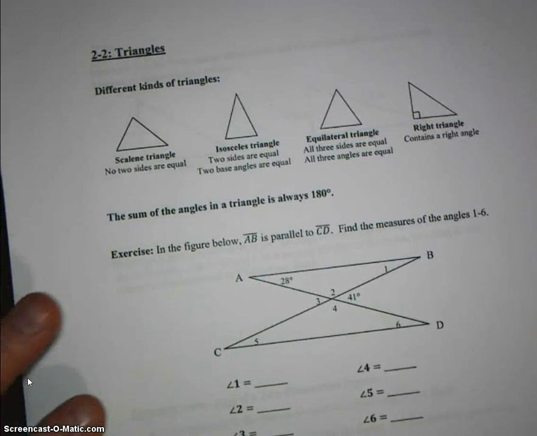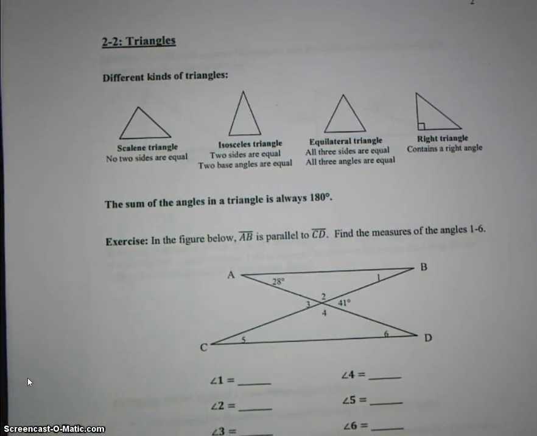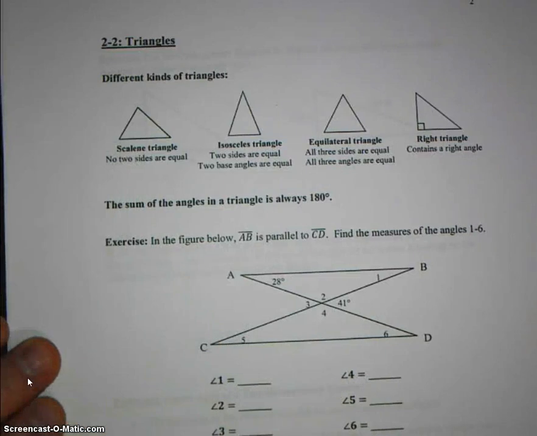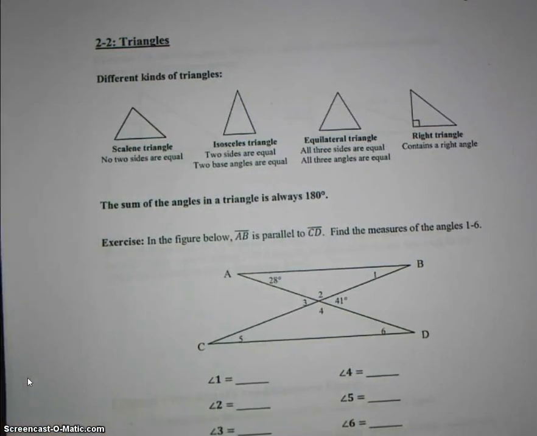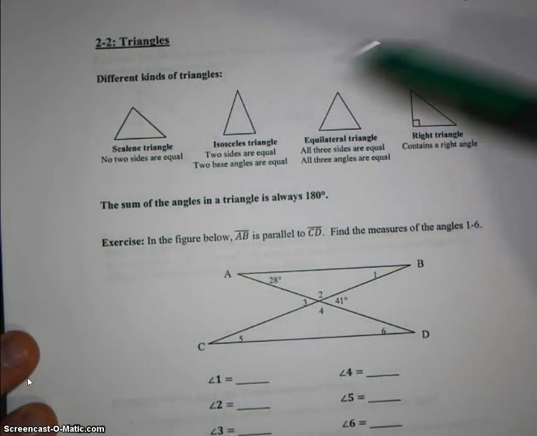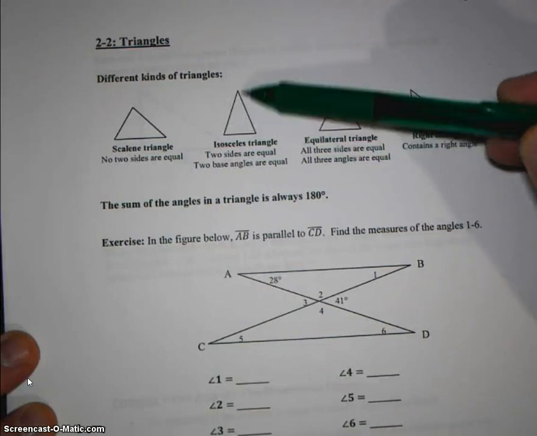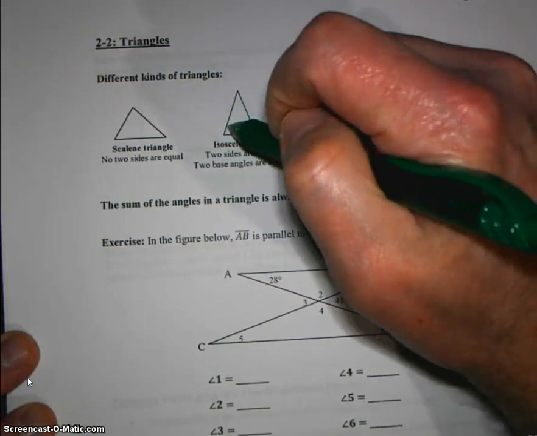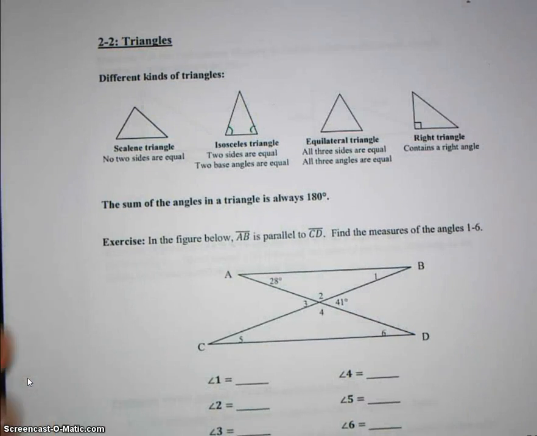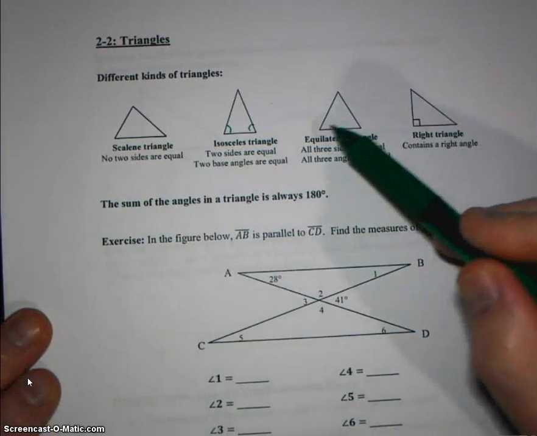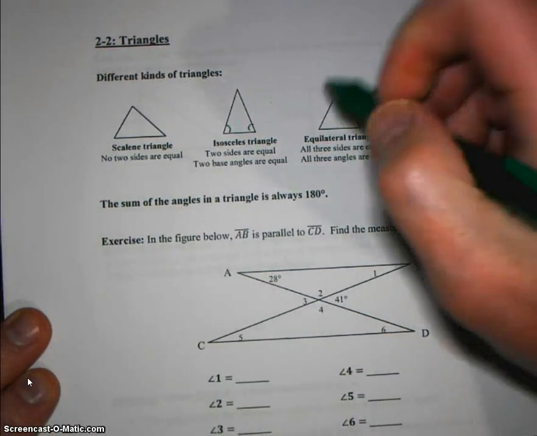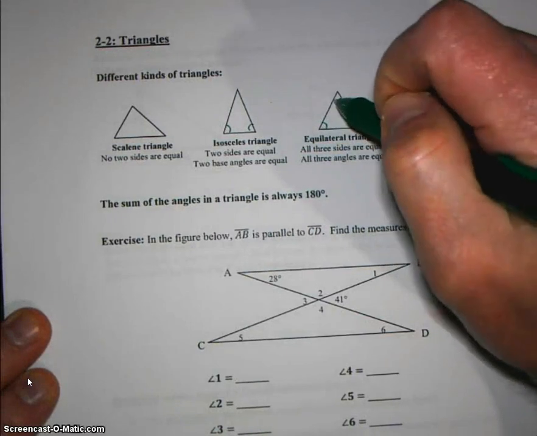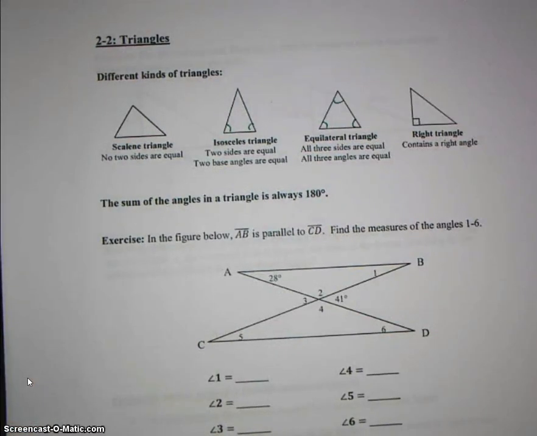Alright, now let's talk about triangles. I'm sure you know what a triangle is. A triangle, of course, has 3 sides. And there are different names for different kinds of triangles. There's a scalene. Scalene has 3 sides where none of them are the same. Isosceles triangle has 2 equal sides, which also forces 2 equal angles. That angle and that angle would have the same measure. Equilateral triangle, all 3 sides have the same measure, which will force all 3 angles to have the same measure.